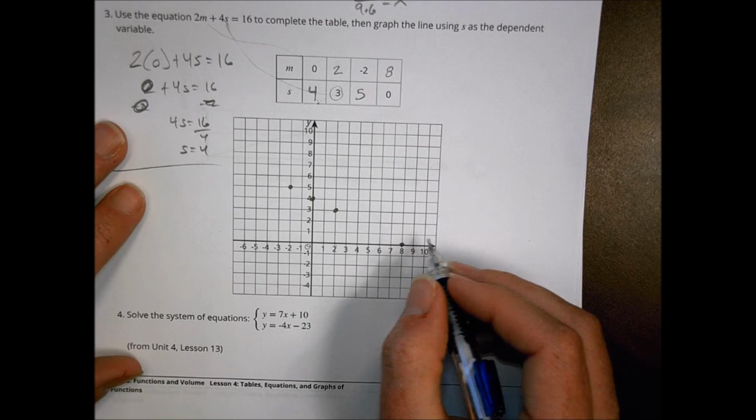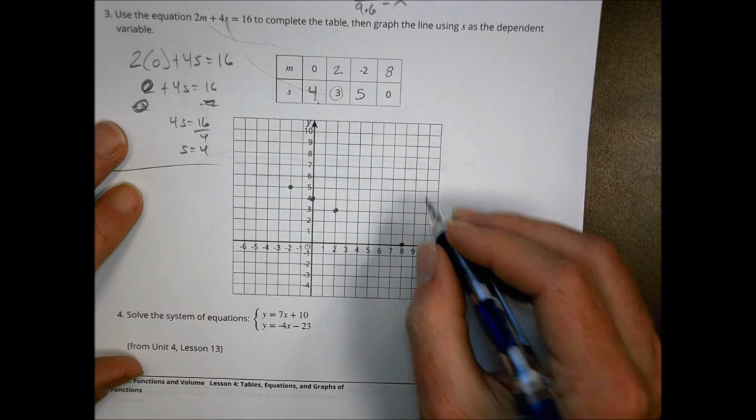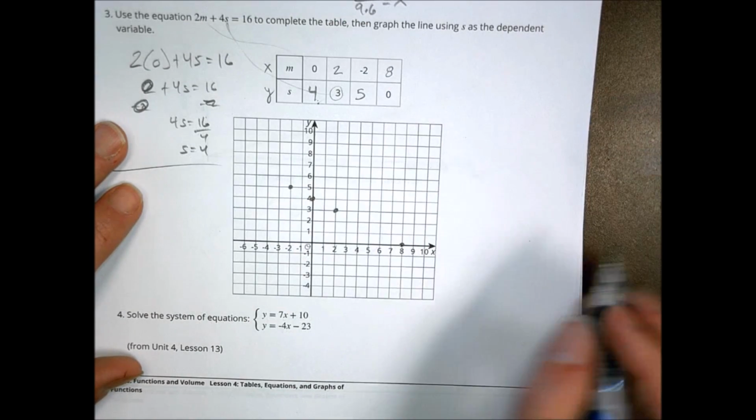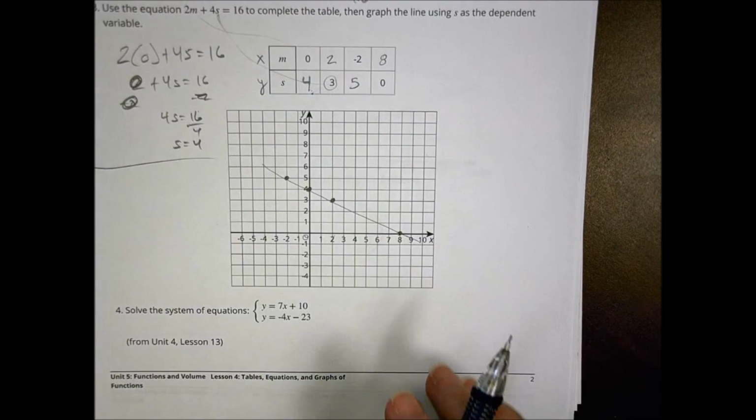So I plotted that out there, and what I did is I made my m value my x, and I made this my y. Could I have done it the other way? Possibly I could have done it the other way, and that would have been something you could have done. One more, and I gotta run.